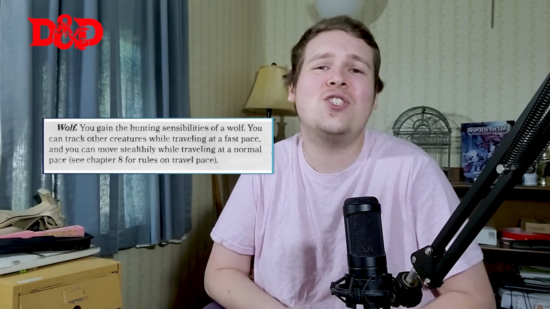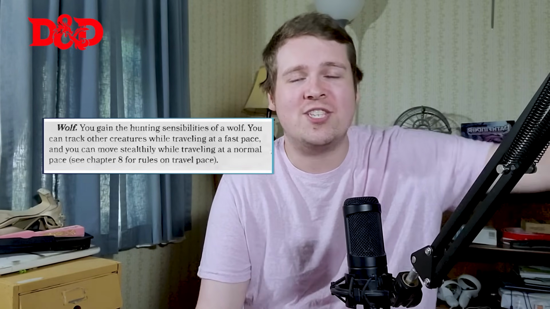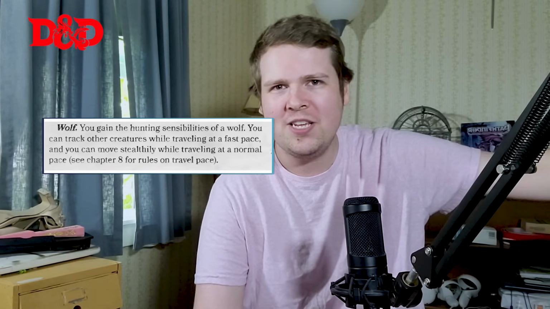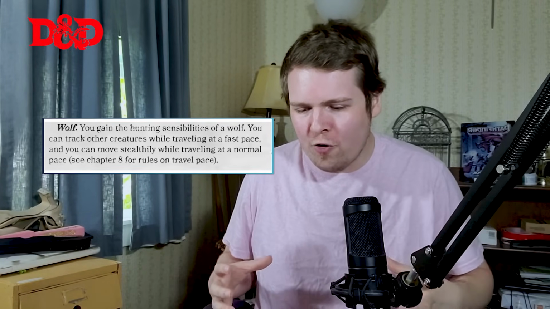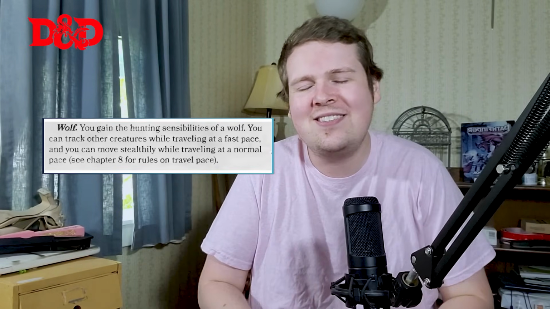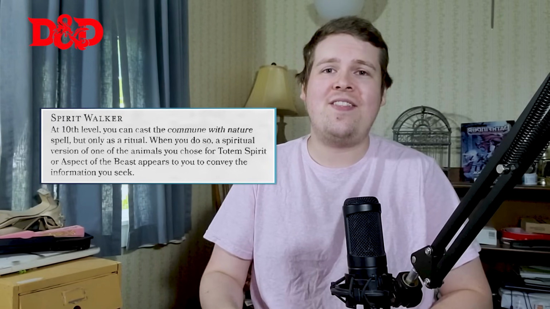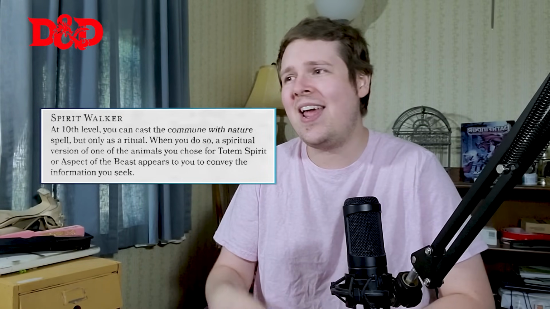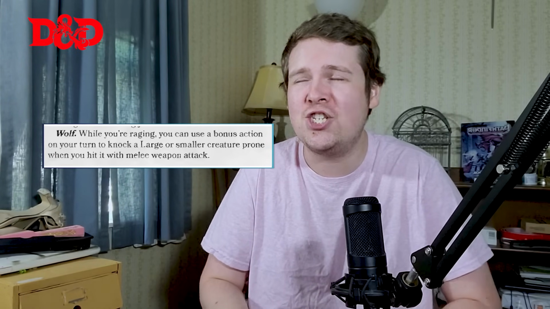This is the kind of thing that's sort of useful if you go off on your own and split from the party for a little bit, or maybe move ahead of the party while tracking somebody, but when you're moving in a group, and the movement speed is based on the slowest character in the party, this doesn't really help that much. At level 10, they can cast Commune with Nature as a ritual spell, and at level 14, they can knock enemies prone as a bonus action, which is really good and makes it a lot harder for enemies to run away.